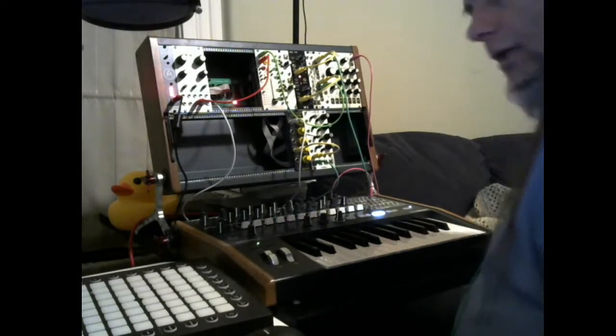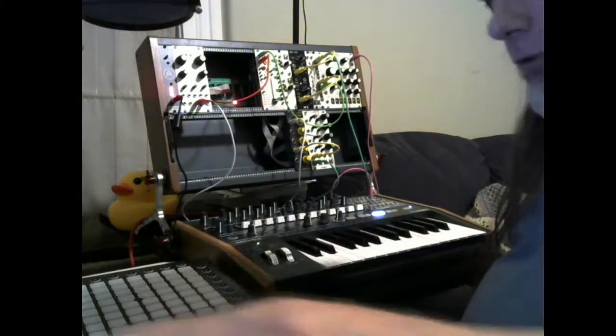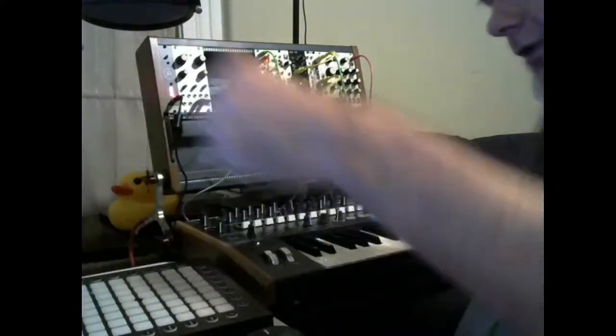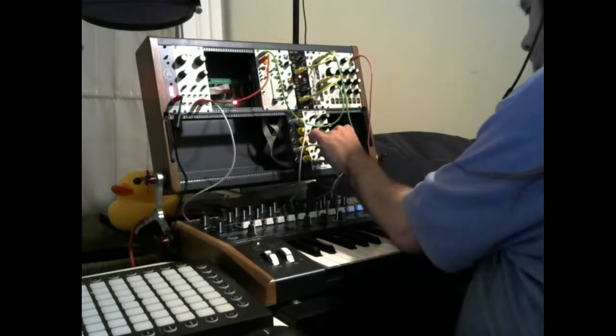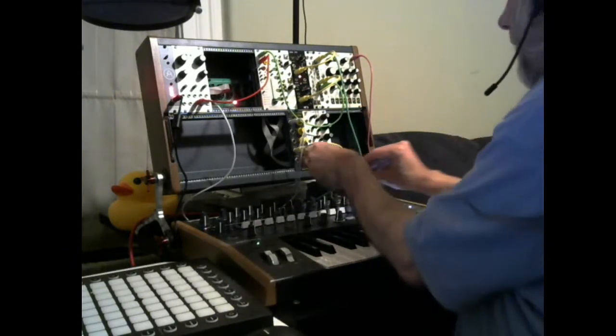and I will also find another shorter cable, I hope. I'll use this one here, and I will put you here, and I will put you here.